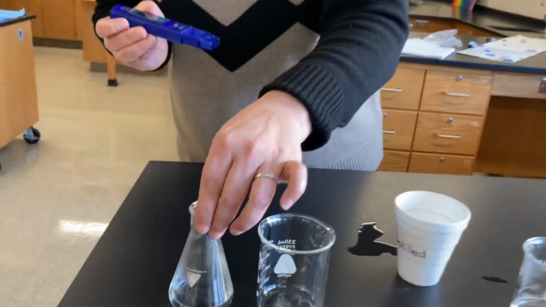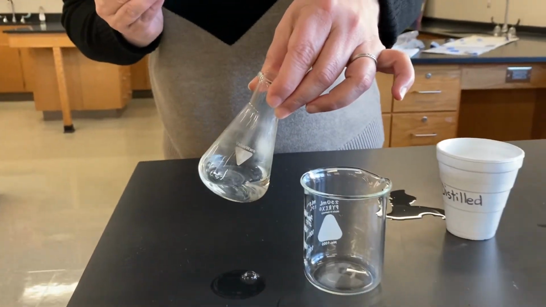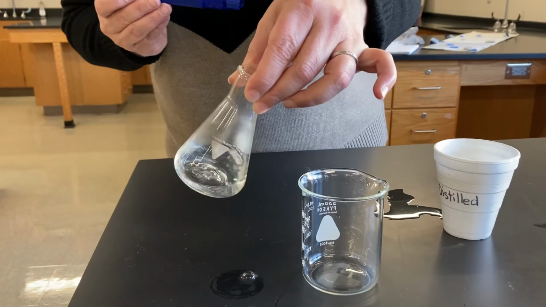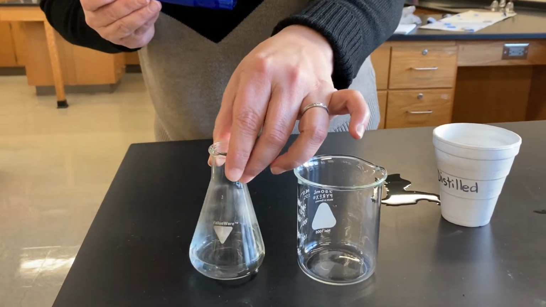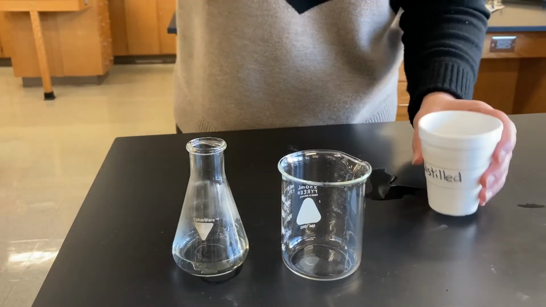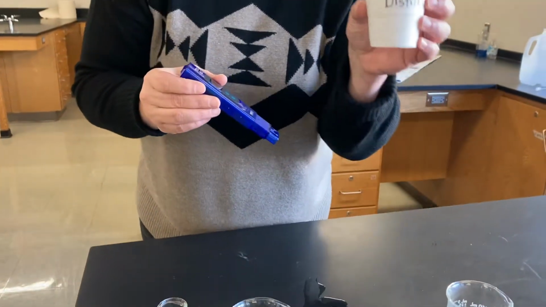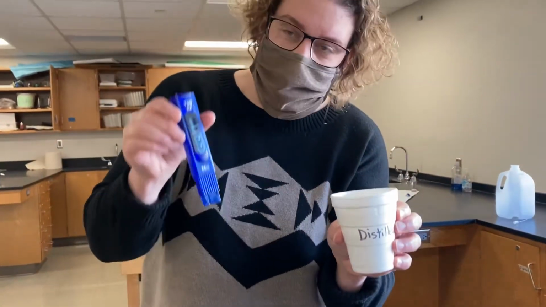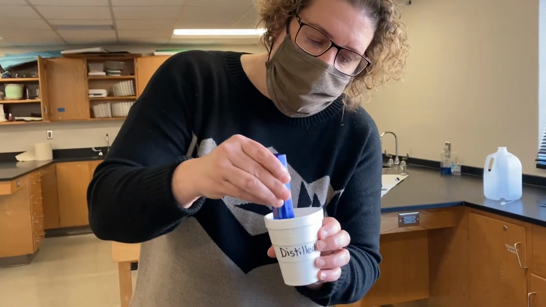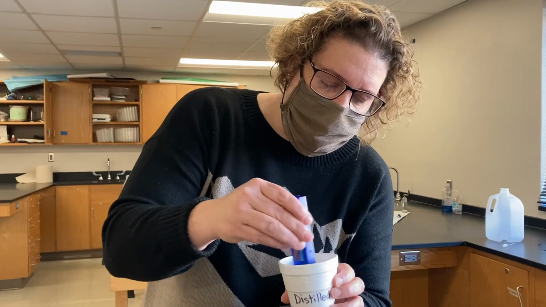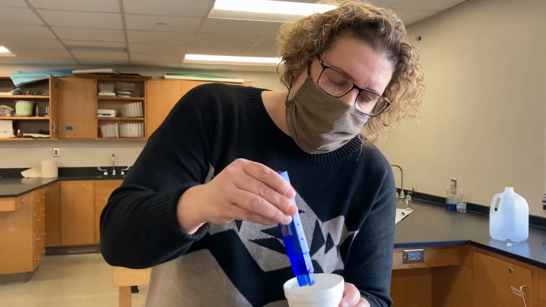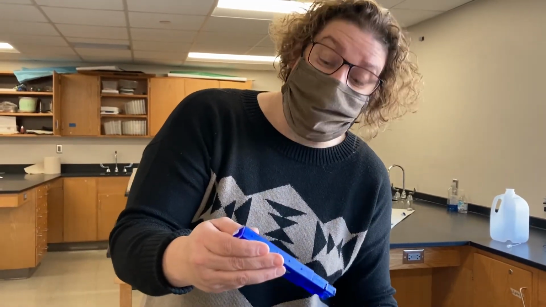So that is this flask that was where we were having that final recondensed water dripping into it. And before I measure that, I'm gonna rinse off, I have a little cup of distilled water here. I'm gonna rinse my TDS reader because there might be some salt stuck to it, and I don't want that to affect my results. And then that'll calibrate back down to 0.